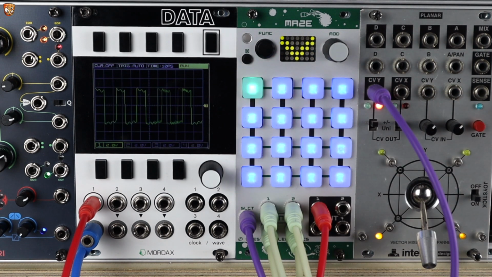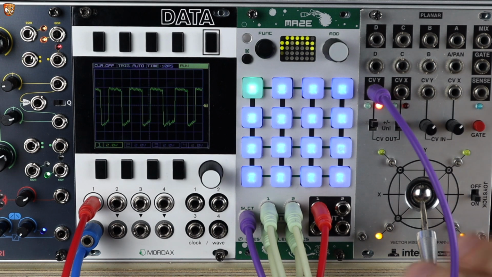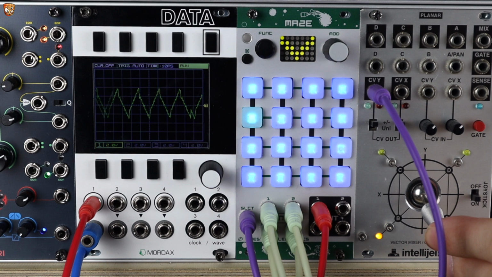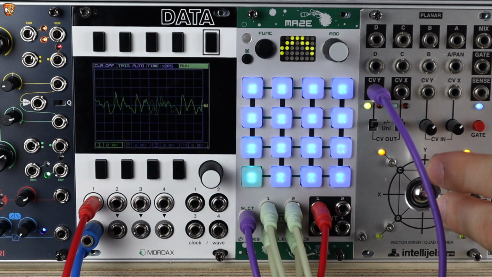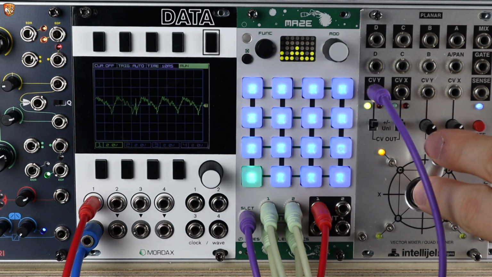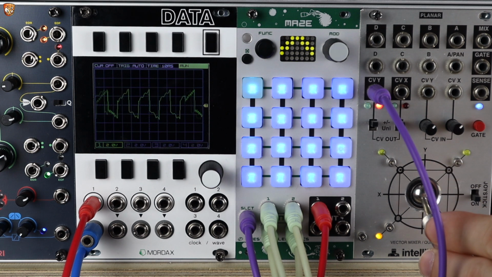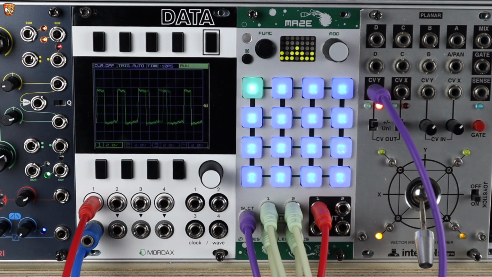It's a little bit hard to film these LED buttons with the lights on, but here we go. You can see in here that it's a crossfade between these states. It's not a hard switching on and off or triggered behavior.